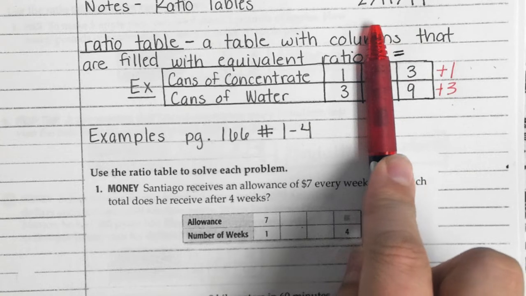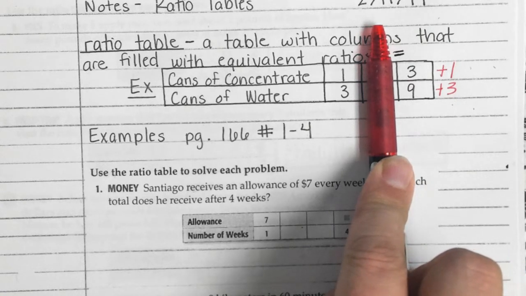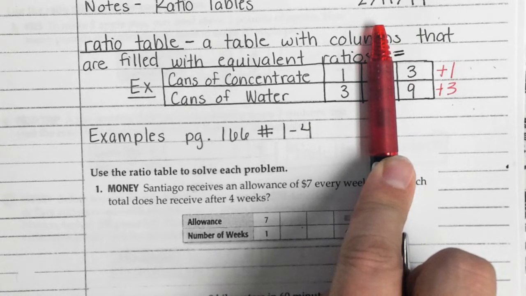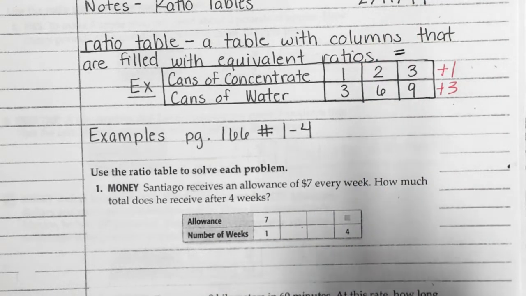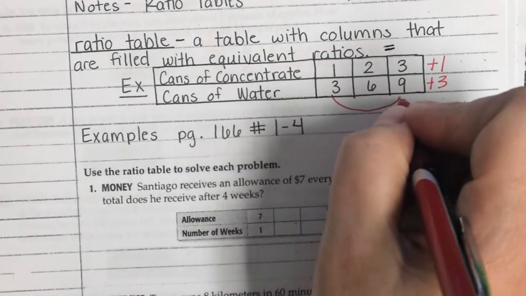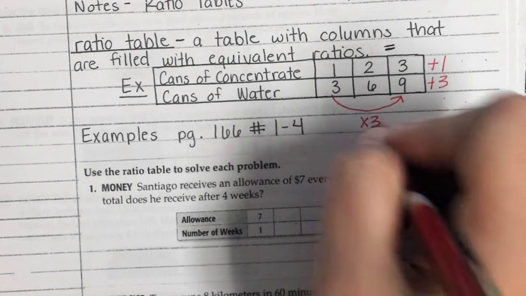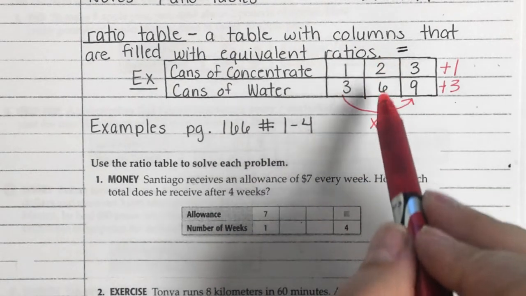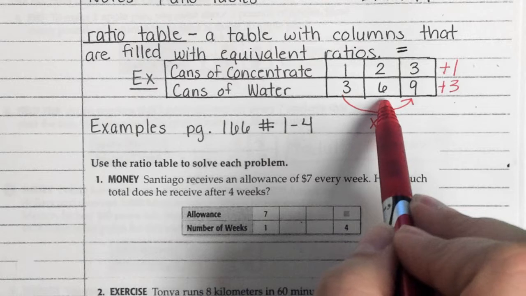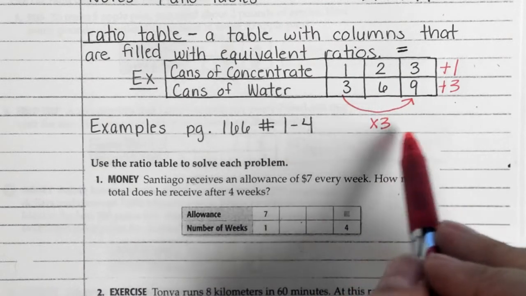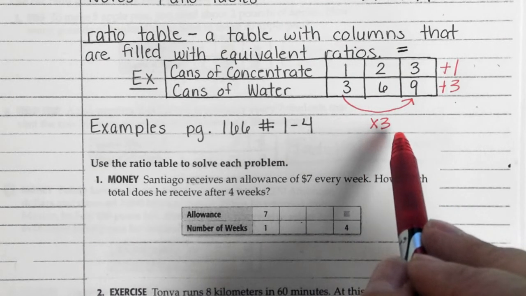What if I didn't have those 2 numbers in the middle? How do I go from 1 to 3? Nope. How do I go from 1 to 3? Times what? Well, not necessarily the bottom. If I want to get from 1 to 3, I'm going to multiply by 3. So to jump from here to here, we can multiply by 3. Okay? And yes, this column we'd be multiplying by what? 2.